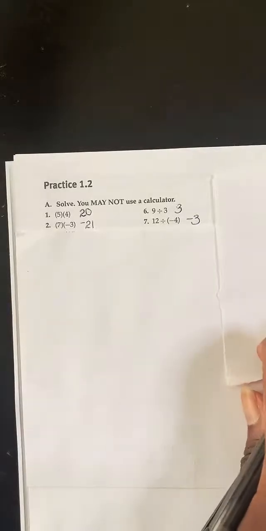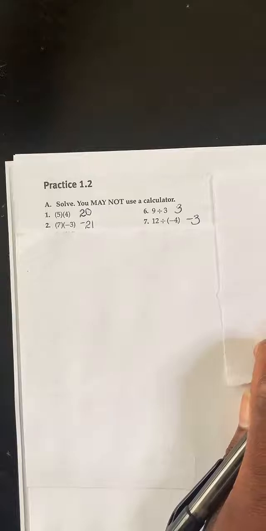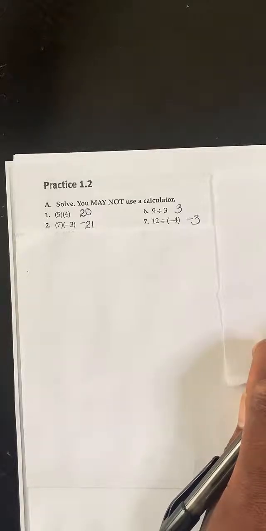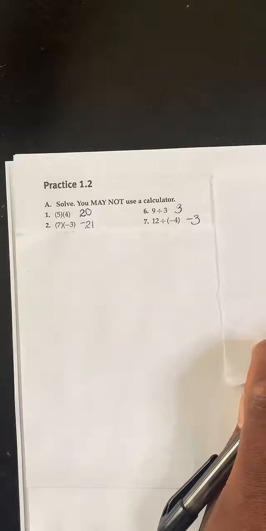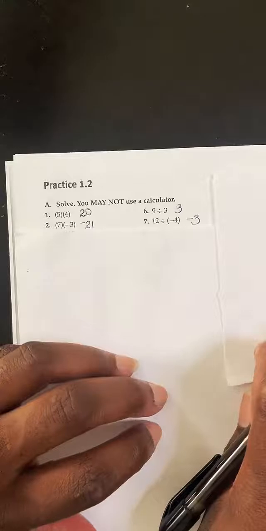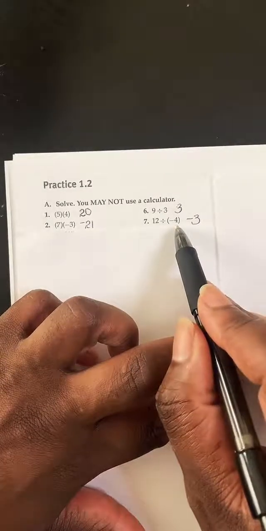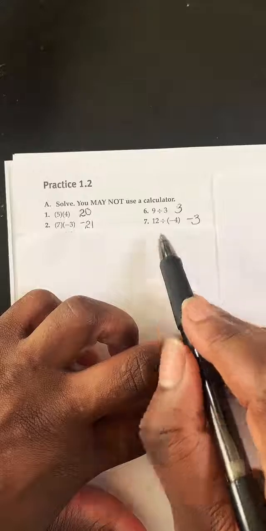Yes, Milante, negative 3. Good. Natalia, negative 4? For which one? Okay, Ninja, negative 3. All right. Good. Excellent. Okay, so make sure 12 divided by 4. There's 3 groups of 4 that will give us 12. There we go.